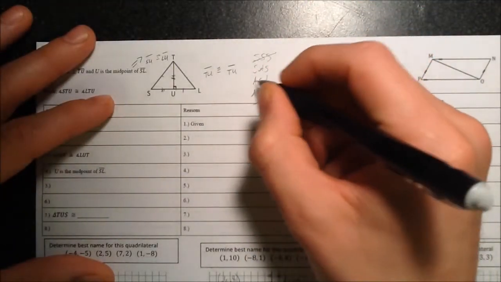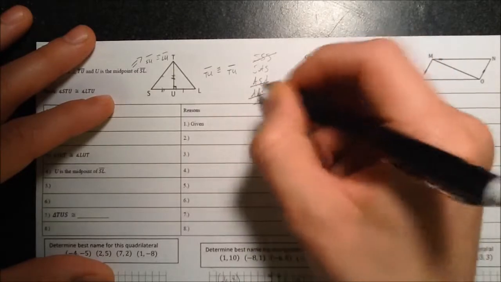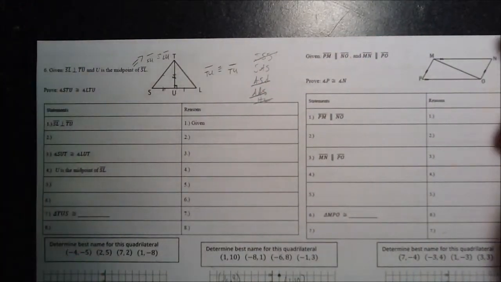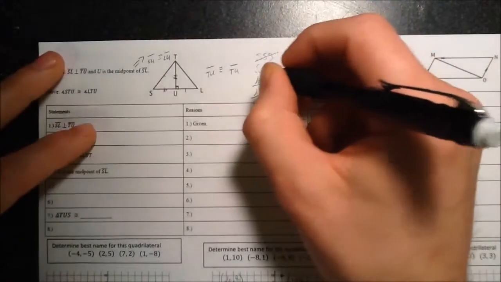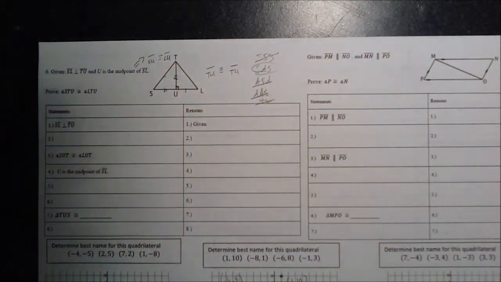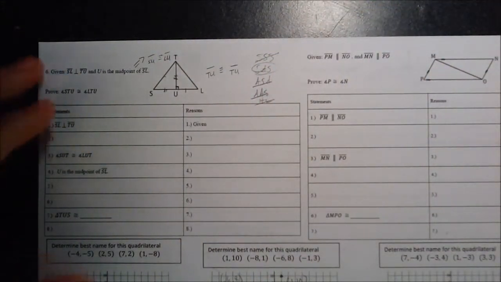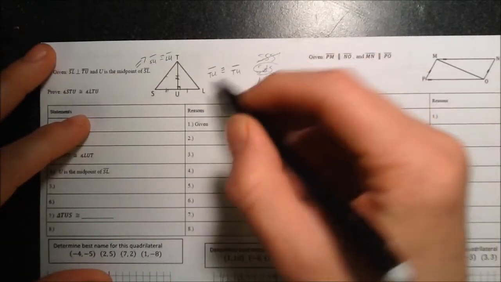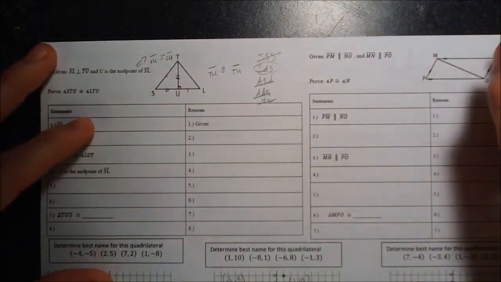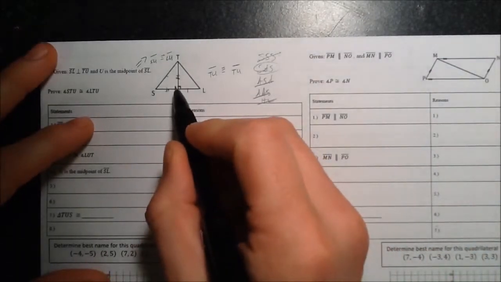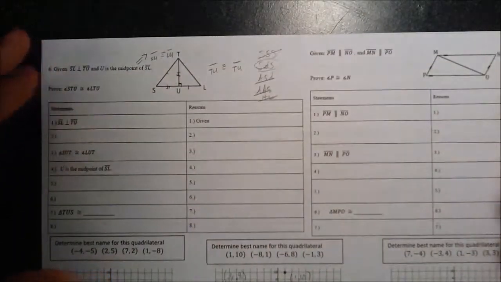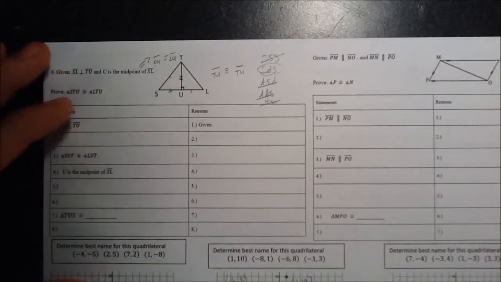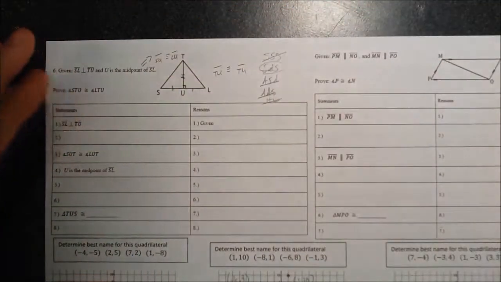I don't know 2 angles, so that eliminates these. So I'm left with side, angle, side to prove that these 2 triangles are congruent. So maybe if I can prove that the included angle of these 2 sides are congruent, and if I look at my diagram, the included angle, or the angle in between these 2 congruent sides, those happen to be right angles.